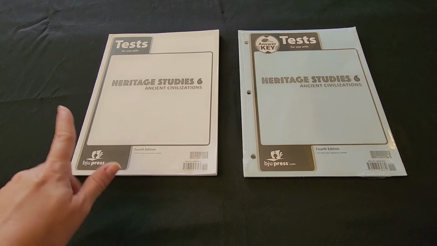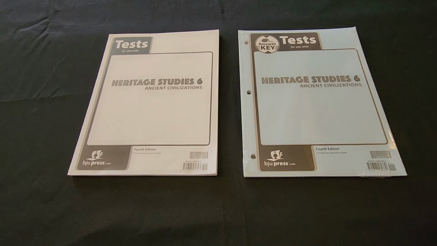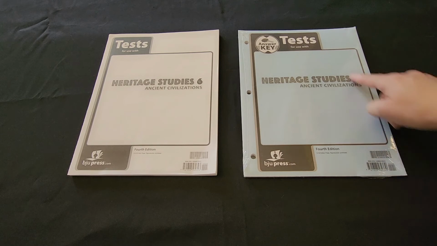In order to help you assess and evaluate what your child has learned throughout the course, you'll receive a test packet and the corresponding answer keys. The test booklet contains 32 quizzes and 15 chapter tests. The answer keys are included in the shrink-wrapped package with the blue cover.